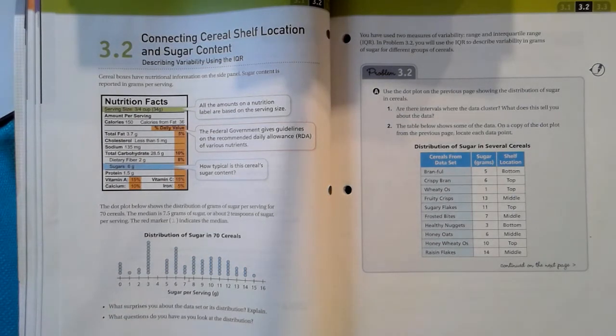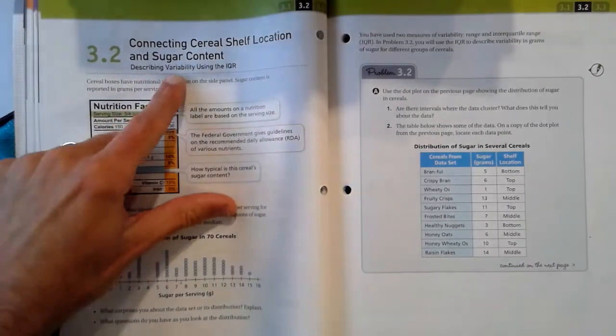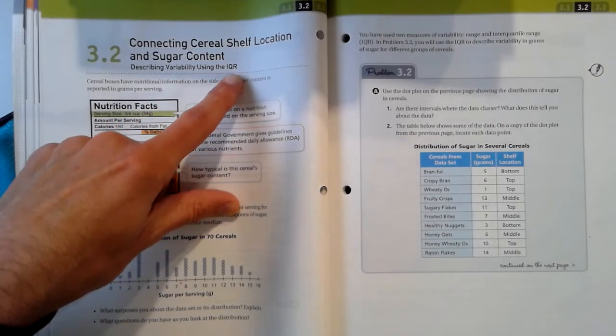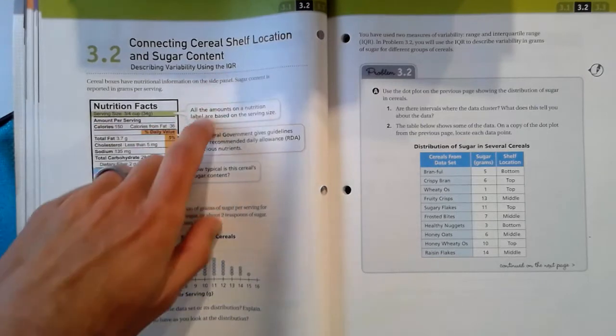You should be on page 64. Today we're going to be talking about connecting cereal shelf location and sugar content, describing variability. Remember, that's how close or how far apart data is, using the IQR. Remember, IQR stands for interquartile range.